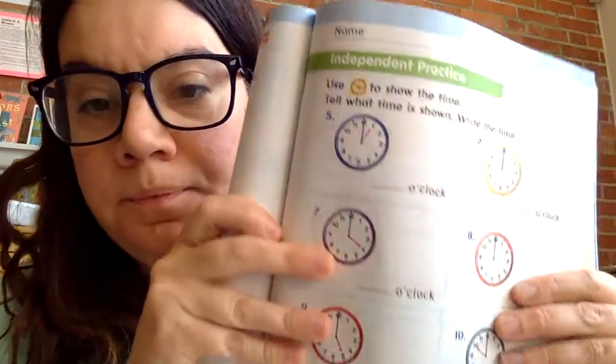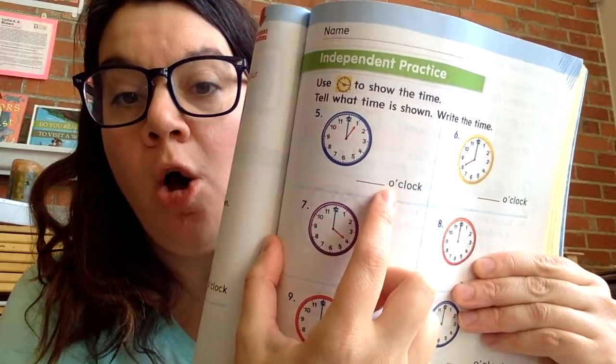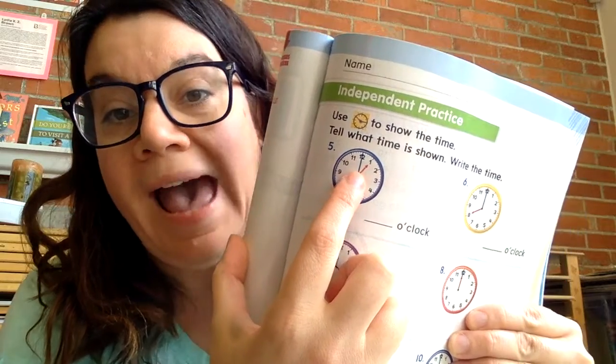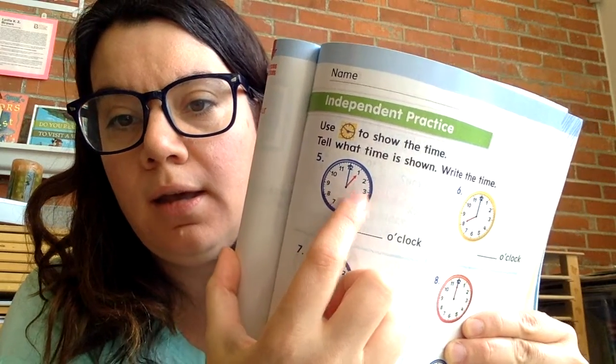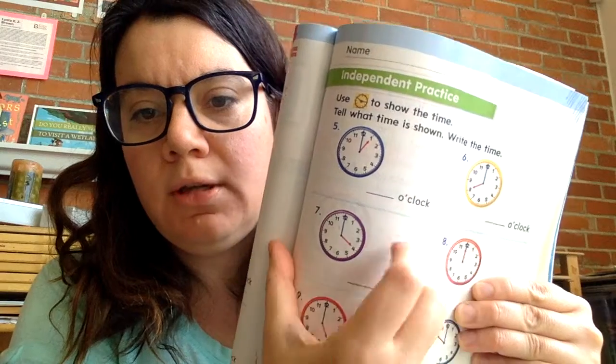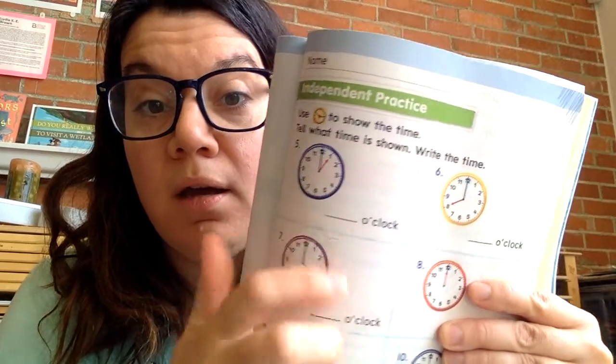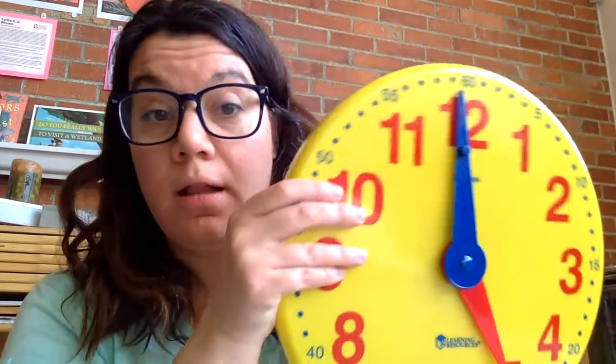You'll see that you'll have a follow-up worksheet that looks like this. And you see how we write o'clock. So this one would be our hour hand is pointing to the 1, and our minute hand is pointing to the 12 in all of these because that's the o'clock. So it is 1 o'clock. All right, so that will be your follow-up work for that page. And this clock here is what we call an analog clock.